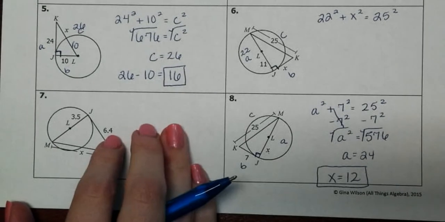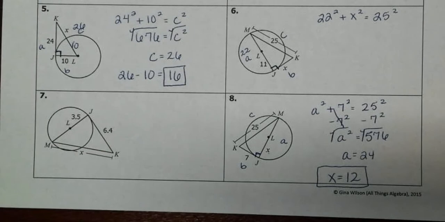Give you a few minutes to catch up if you need to write anything down. And we're going to flip it over and we're going to look at the back.